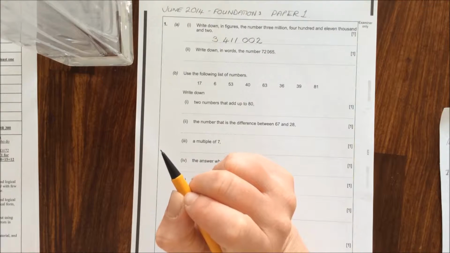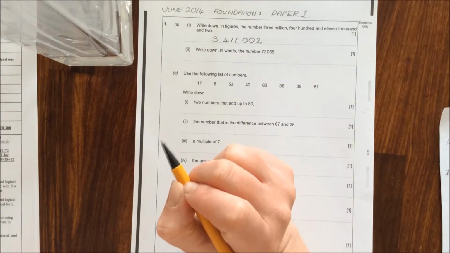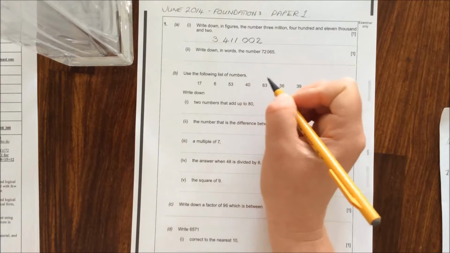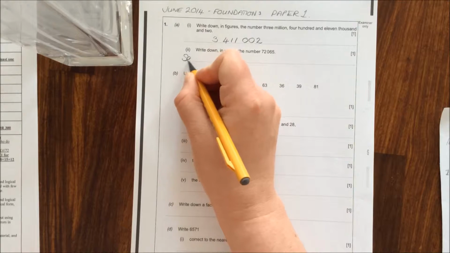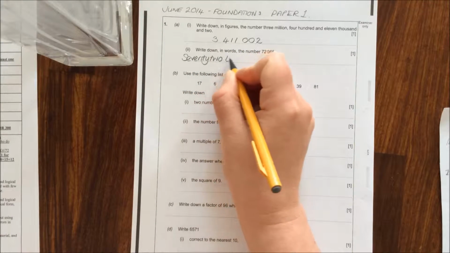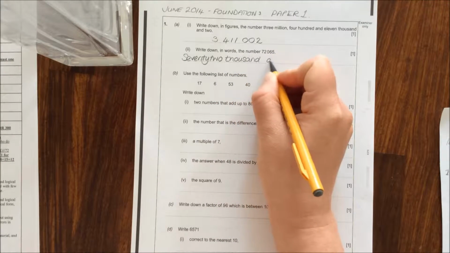Write down in words the number 72,065. When you do these questions, it's easiest to say the number in your head before you write it down. So that's 72,065.